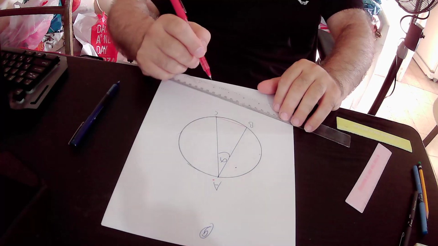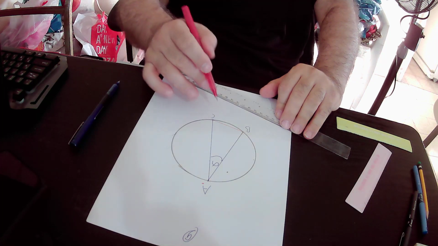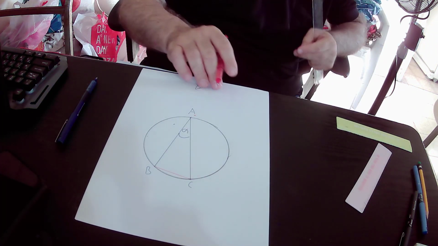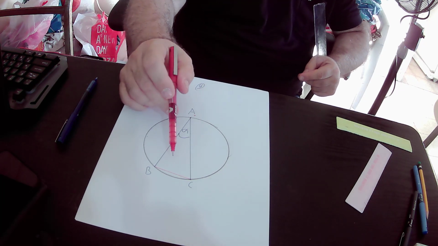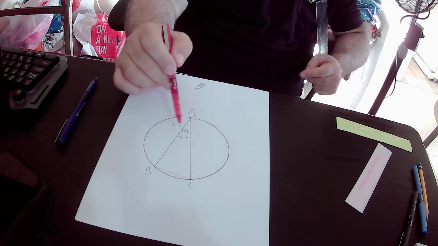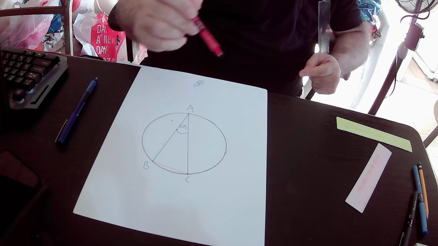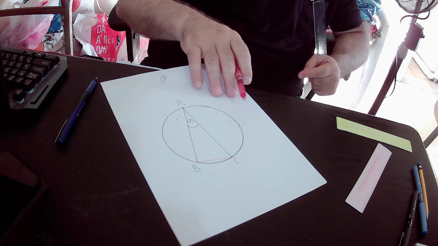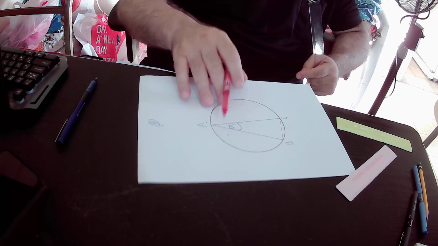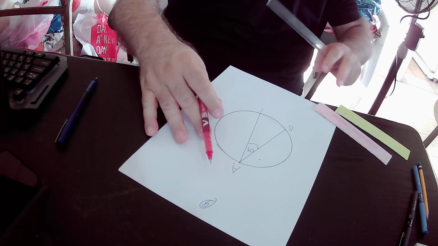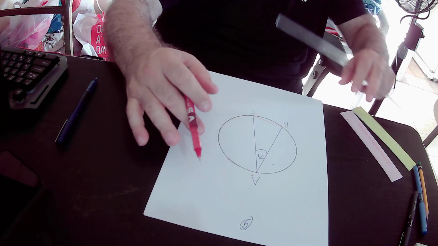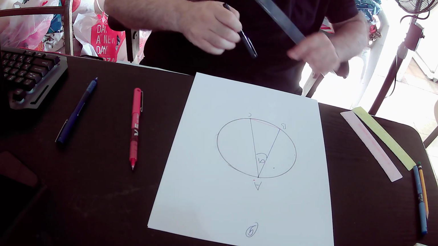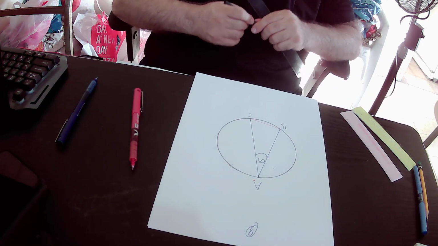As you can see from the drawing, peripheral angle alpha rests on chord BC. And we have another peripheral angle beta that rests on the same chord BC.